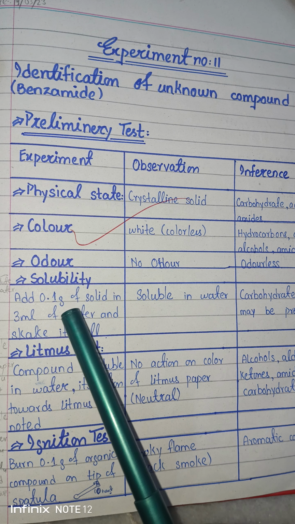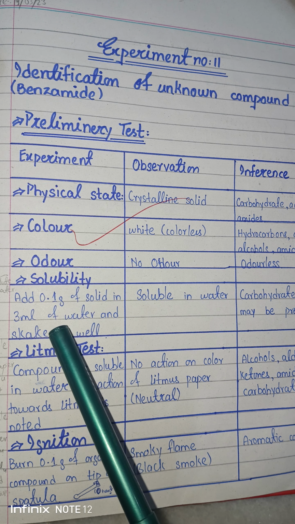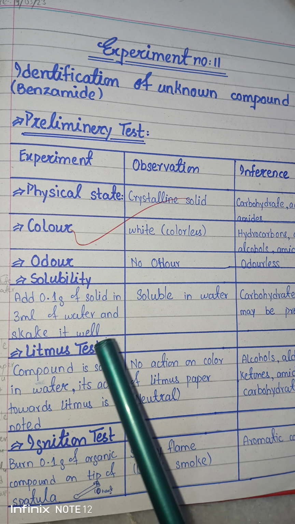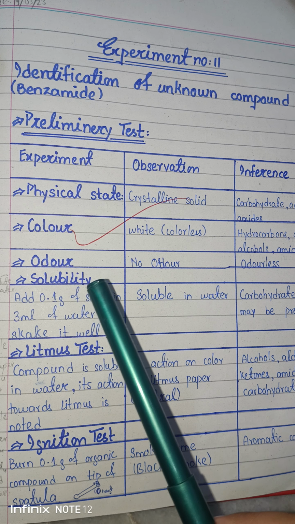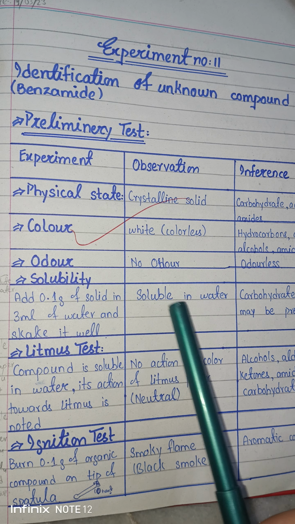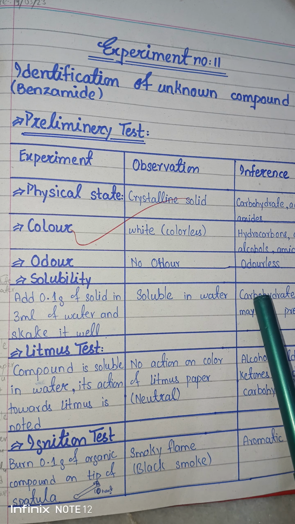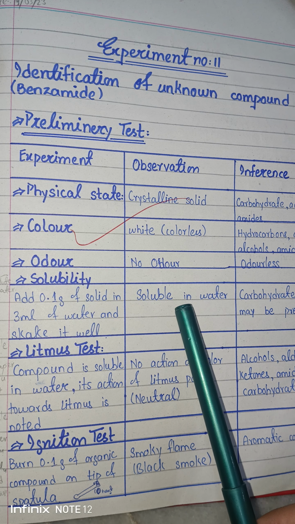Now you dissolve 0.1 gram of this solid in some amount of water, and then you shake it and observe whether it is soluble or not soluble in water. We see that the benzamide is soluble in water. Due to solubility in water, we say maybe a carbohydrate or an acid could be present.